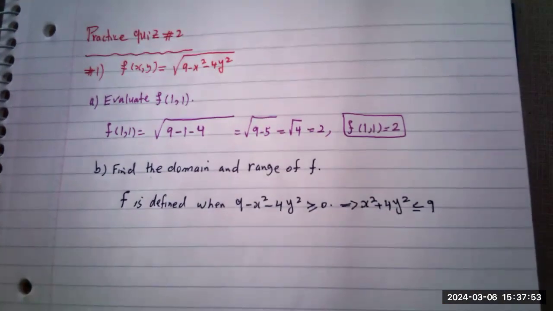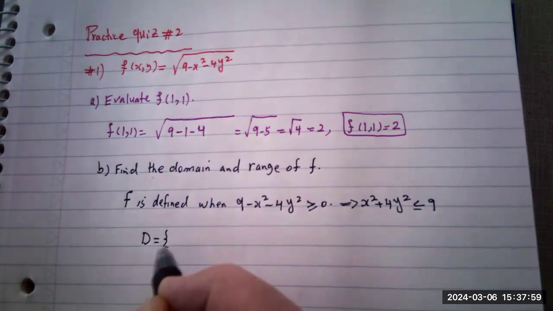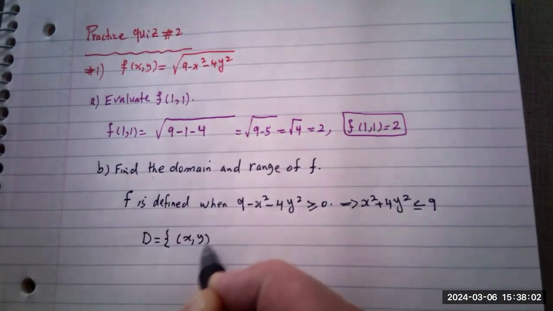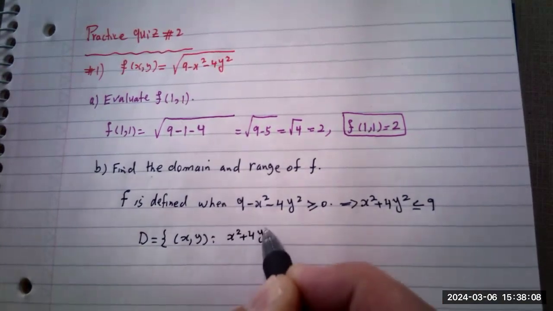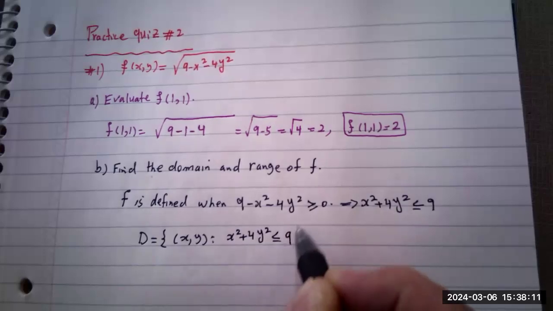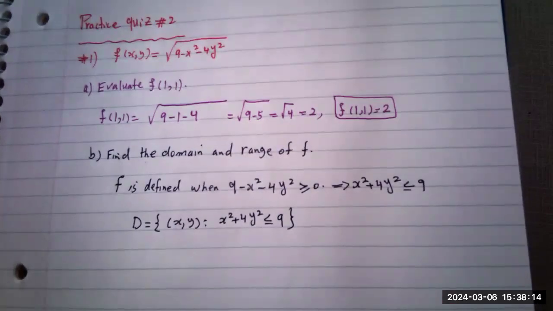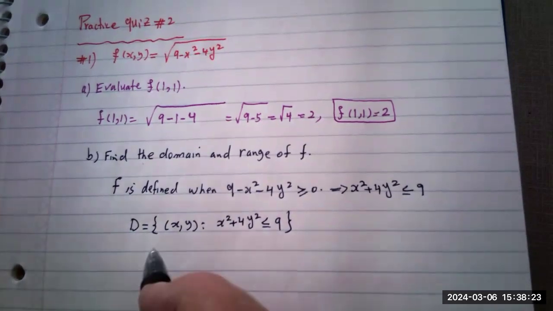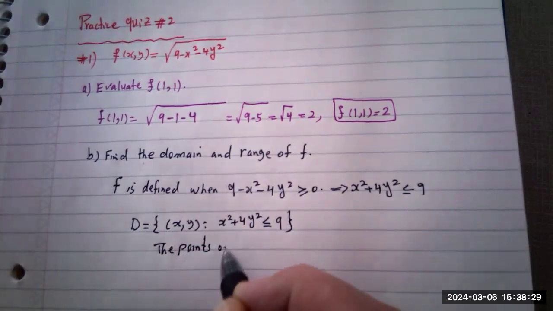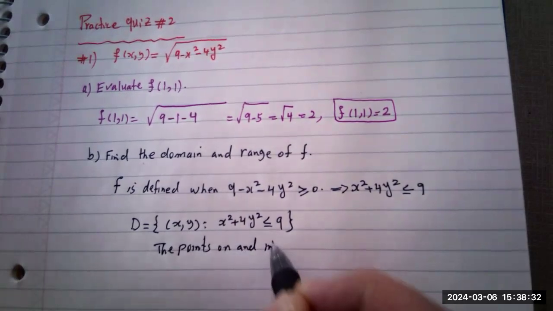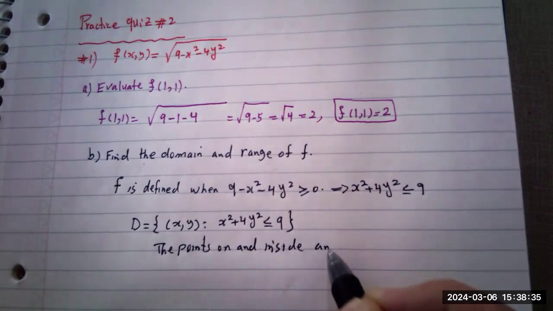You can divide it by 9 if you like, but the domain is going to be a collection of points (x, y) that satisfy this condition, x squared plus 4y squared less than or equal to 9. So this is going to be your domain. You have to write it down in set notation and identify the position of the domain. That's done. If you like, this is optional: it's the points on and inside the ellipse.